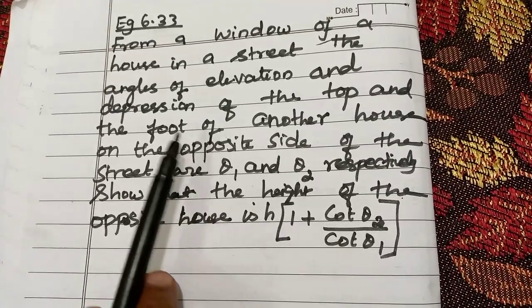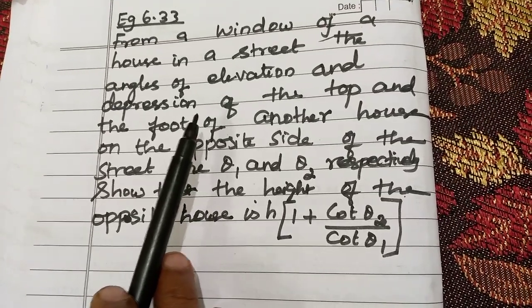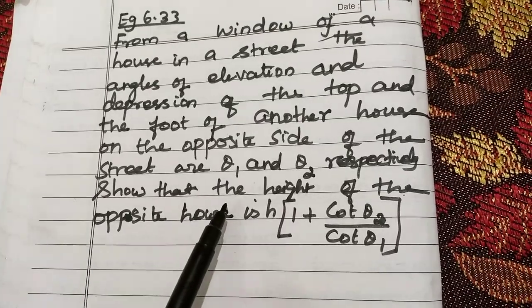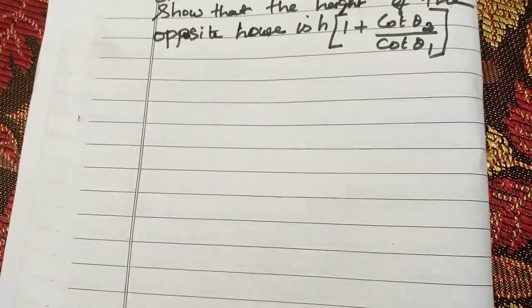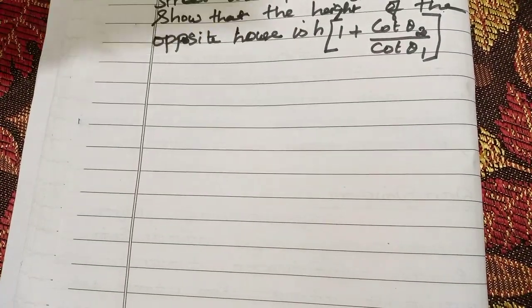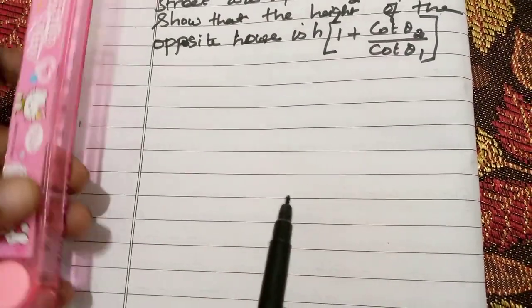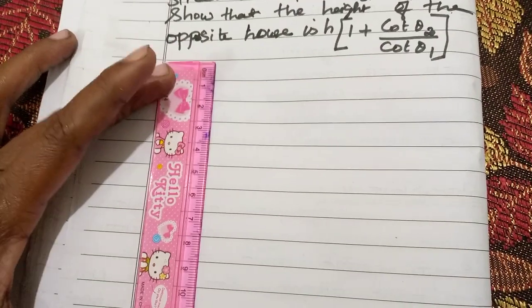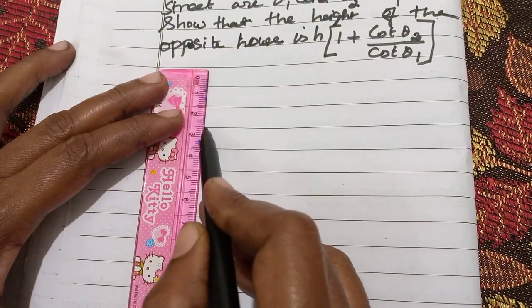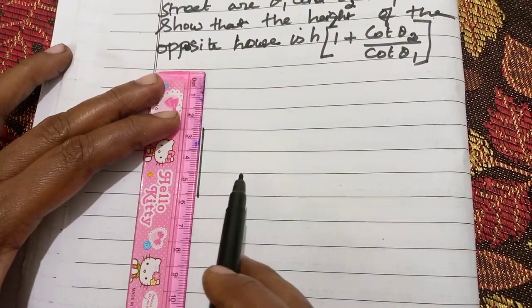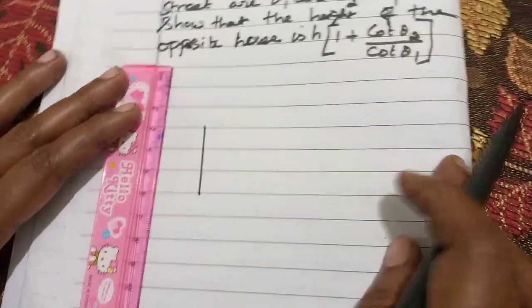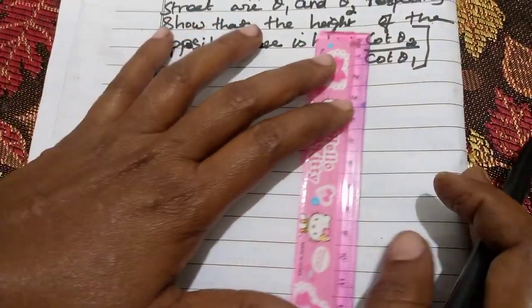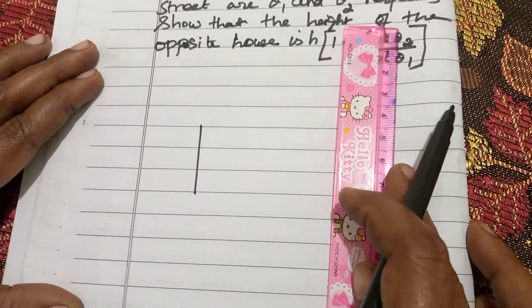Okay, here also angle of elevation as well as angle of depression is given. So let us give the diagram, by that you can understand easily. Okay, let us draw the diagram. So this side there is a window. Angle of elevation and depression from the window to the top and bottom of the another house.